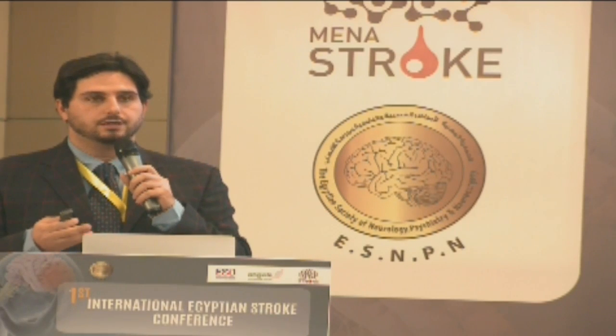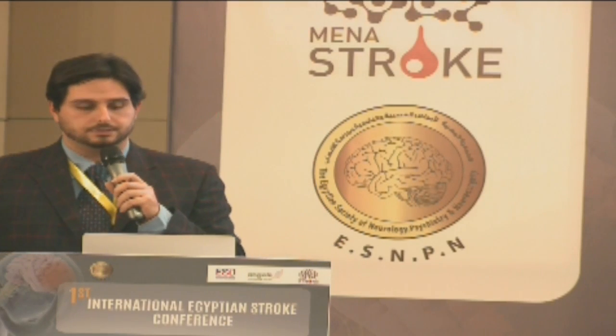And our main endpoints were, of course, since we are talking about the recanalization of an occluded artery, the grade of recanalization. So a successful recanalization at the end of the treatment, but we focused also on the difference at the very beginning of the procedure, meaning after the first 3 maneuvers that we did with each of the techniques. And we had also some secondary outcomes that were focused on the procedural times, on complication rates, and on the clinical outcome at 3 months.